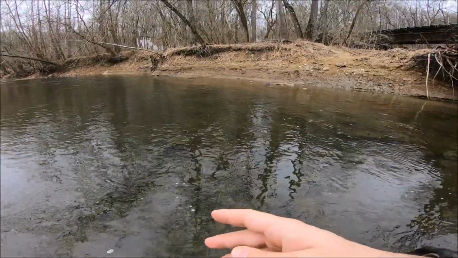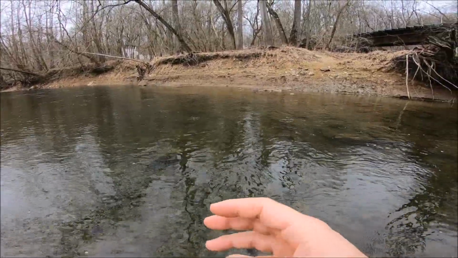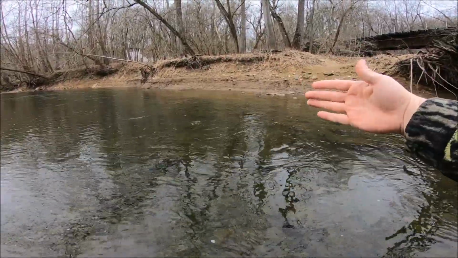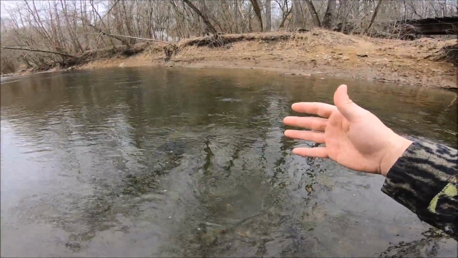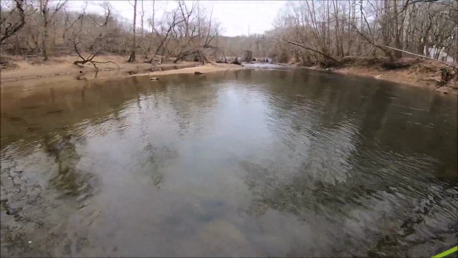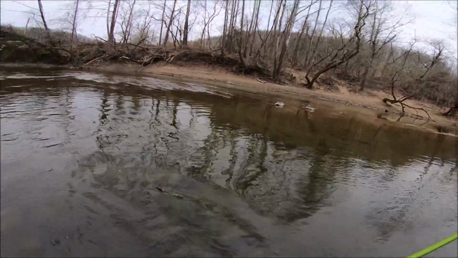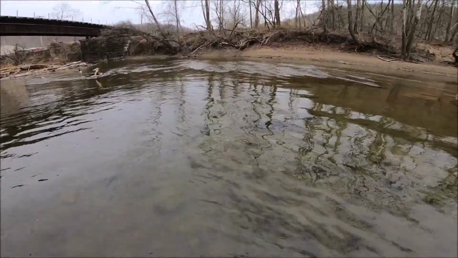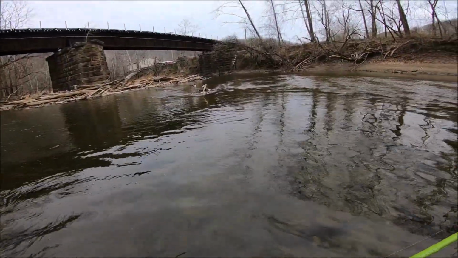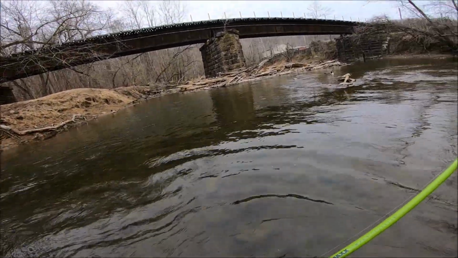So you have a shelter lie where they're just using it as a place to hide and rest. You have a feeding lie where it's not really perfect for them. There's no shelter, but it's going to be a spot where they can feed. And then you have a prime lie. And the prime lie is going to be somewhere where the two are mixed, where they're going to have shelter to get out of that current and stay away from predators, and where they can also feed.